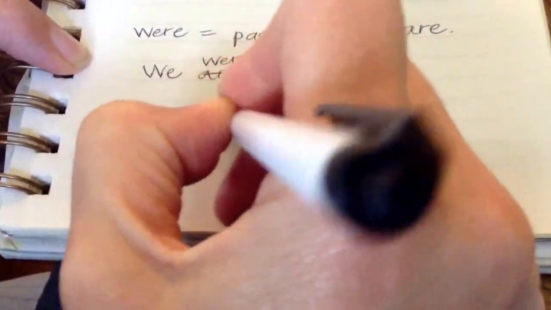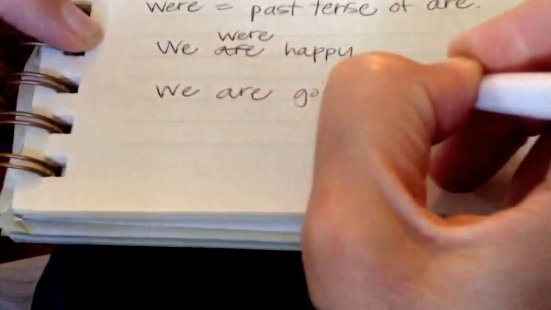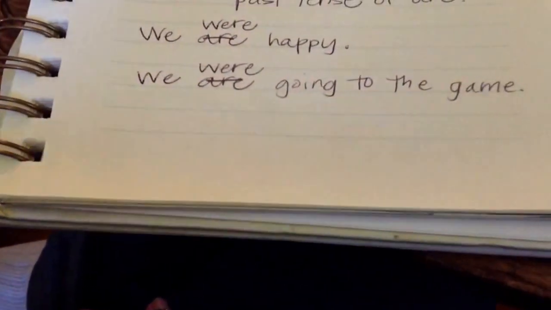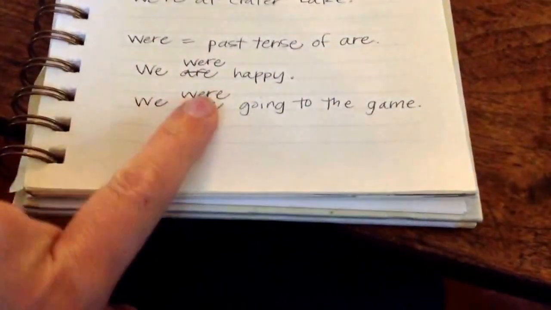We are going to the game would change to we were going to the game. Make it so you can see the whole sentence, Caden. So anytime you could say are to make it present tense, the version that you want is were.